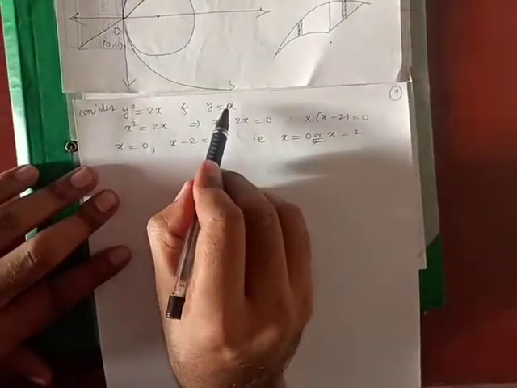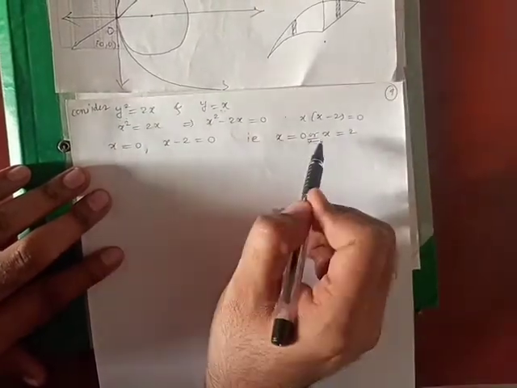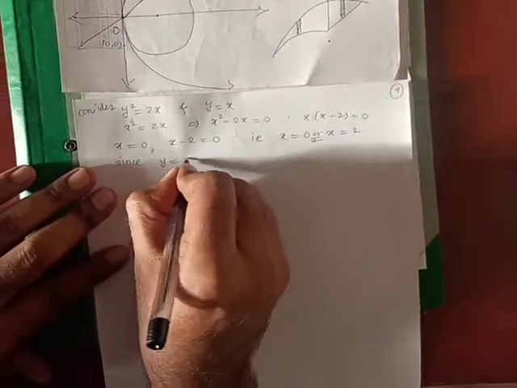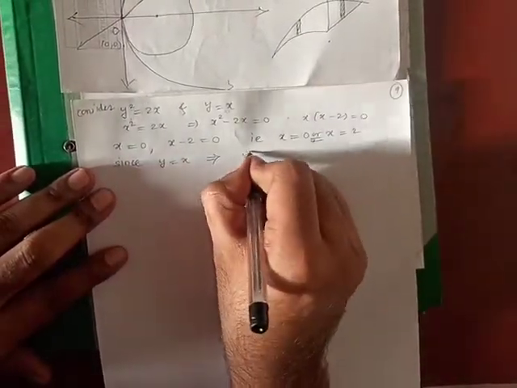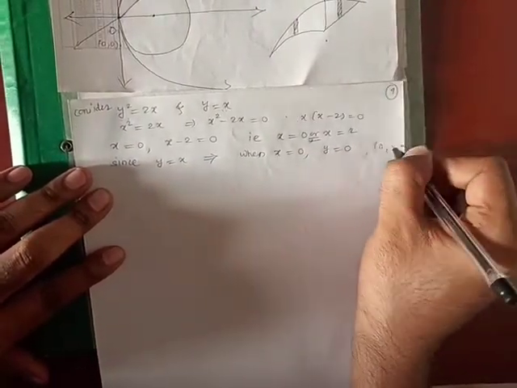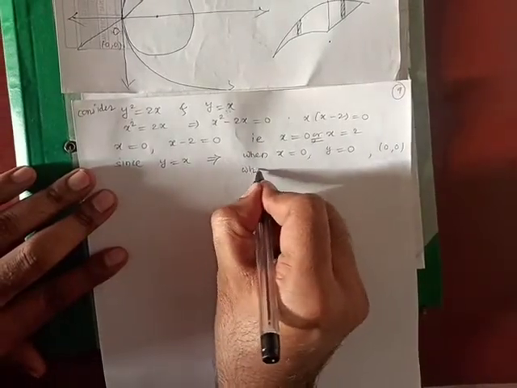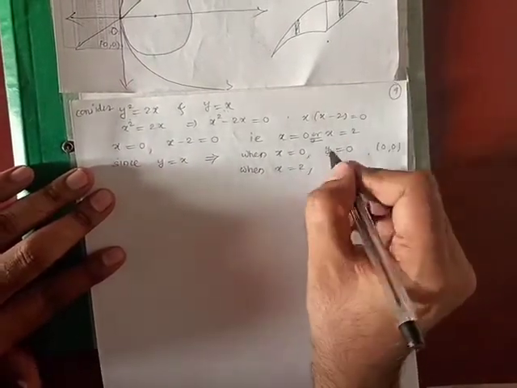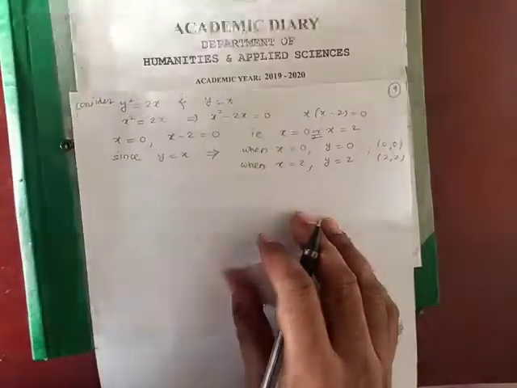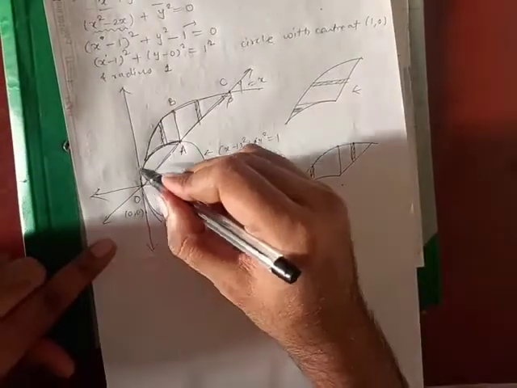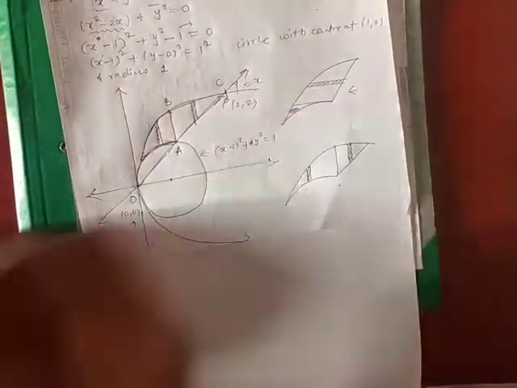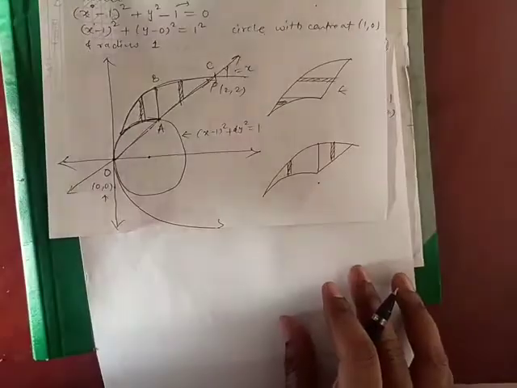Now this value you will put over here. Since y is equal to x, this implies that when x is equal to 0, y is also 0. So your first point will be 0, 0. When x is equal to 2, y will be 2, and therefore the second point is 2, 2. So the line, which line? This line and this parabola intersect at 2 points, 0, 0 and this is 2, 2. Getting this?